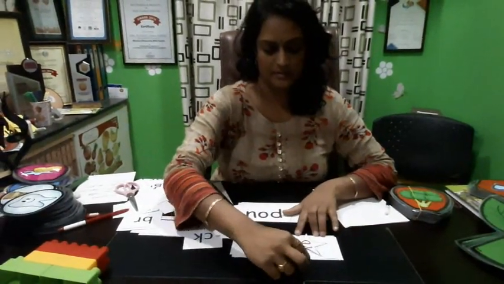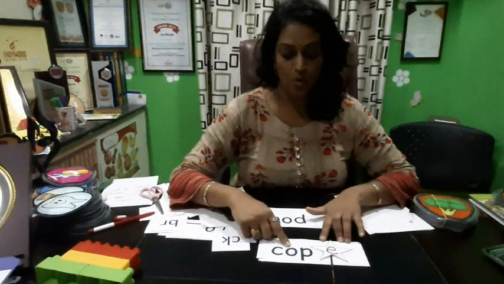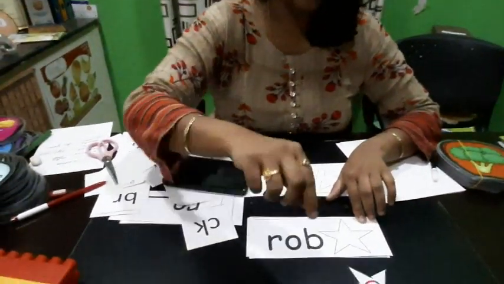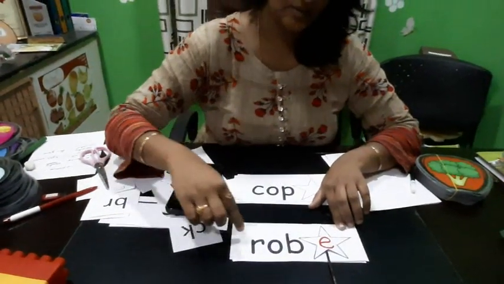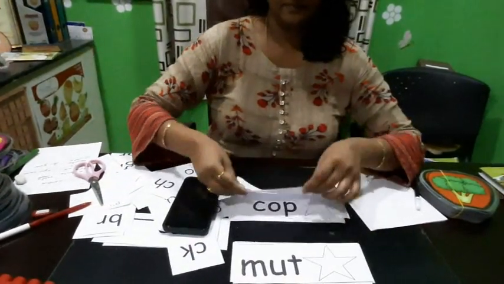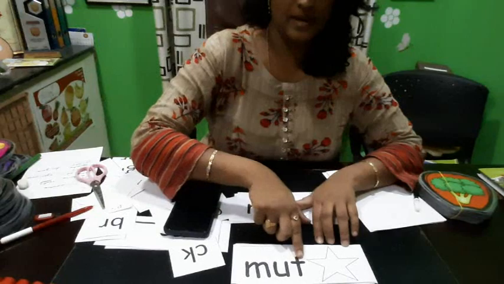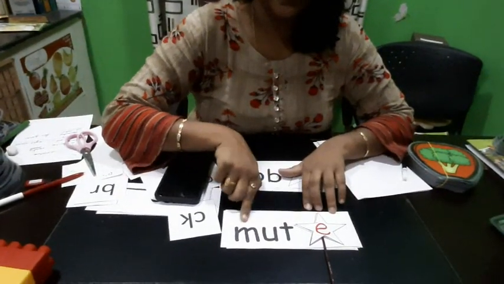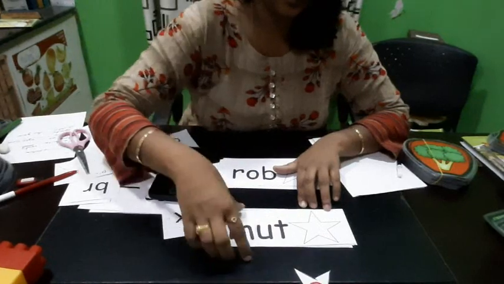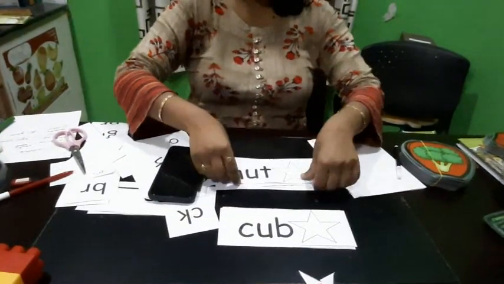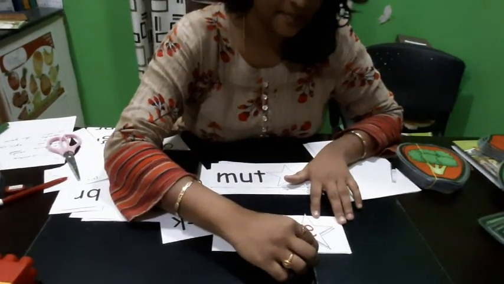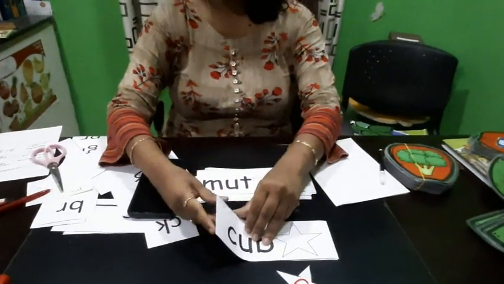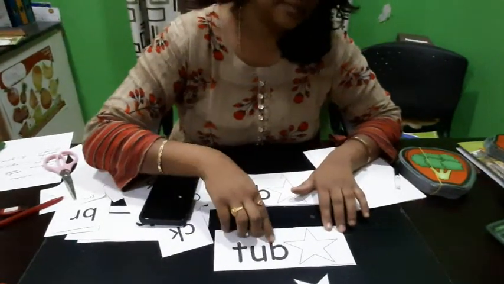Cop. E has come, so this becomes cope. Rob. E comes at the end, so this becomes robe. Mut. Mute. So this becomes a long vowel. Mute. Cub. Cube. Similarly, tub.